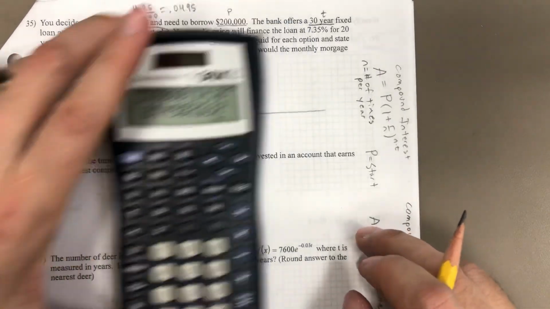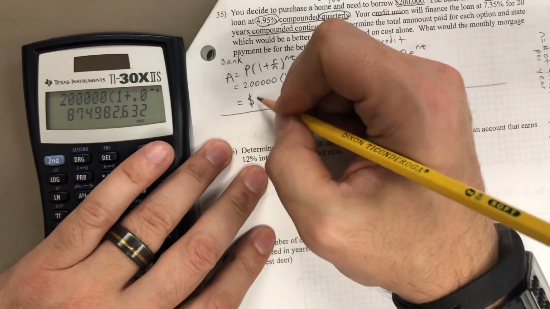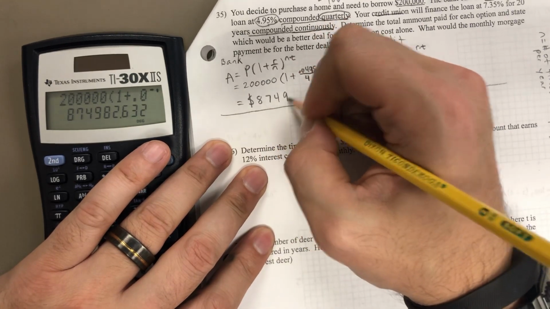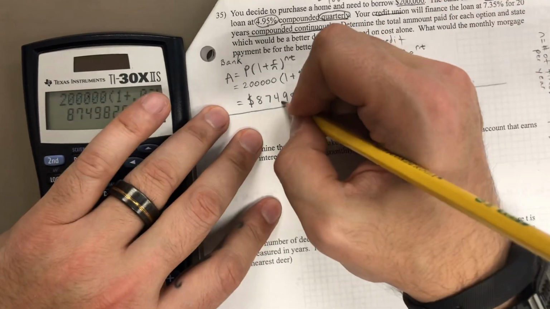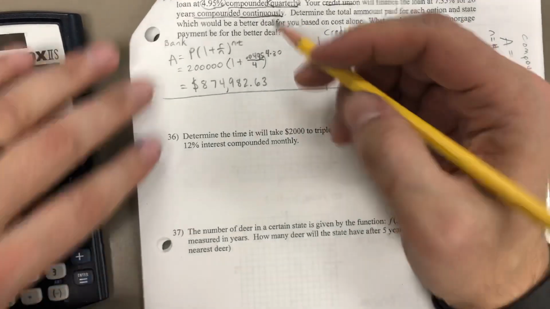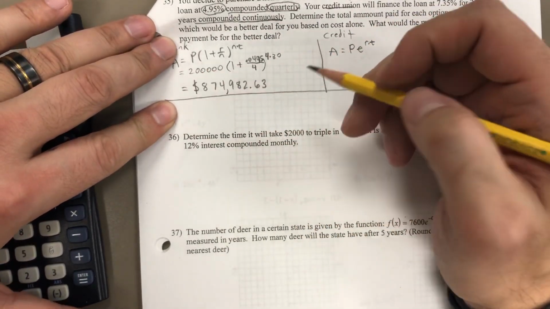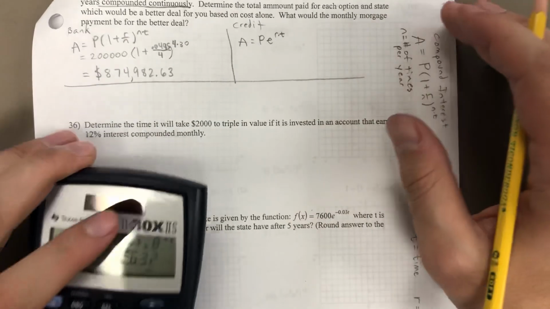So then you should get an answer that is, wow, that's a lot of money that you end up paying back. So it's $874,982.63. And we only go to the hundredths place because it's dollars, and we only go to cents for that. So that means that overall you're going to pay back, what's the difference on that? $600,000, $670,000. Man, that's a lot of money.